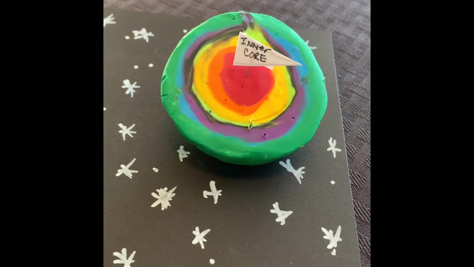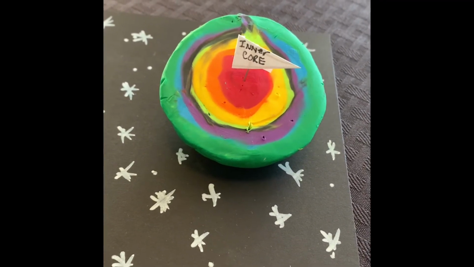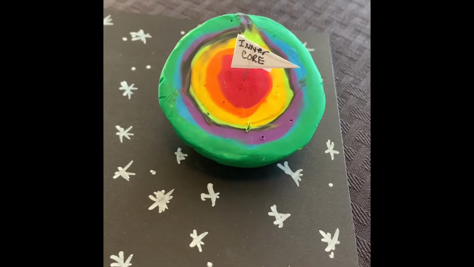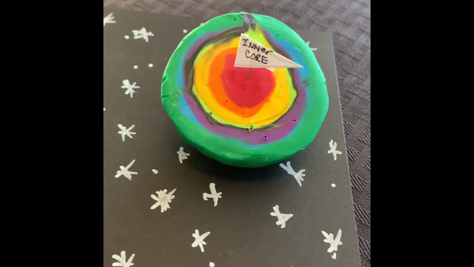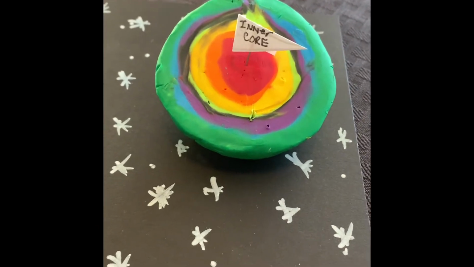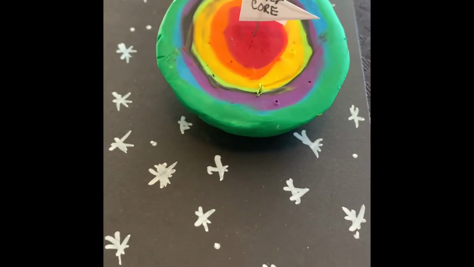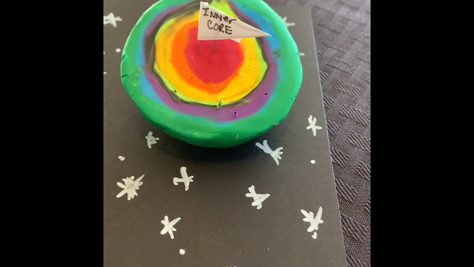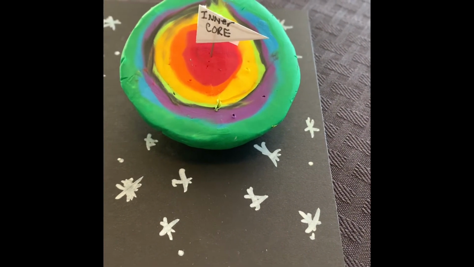The temperatures can reach up to about 9,000 degrees Fahrenheit, and the pressure is intense in this area. So it makes it, like I said, the center becomes very compact. It's made of iron mainly.